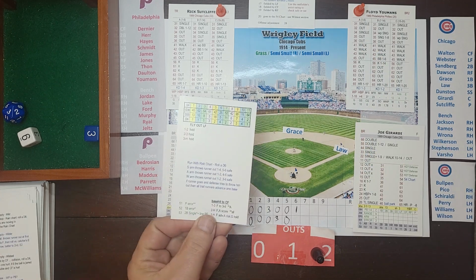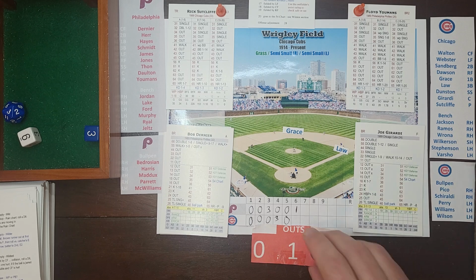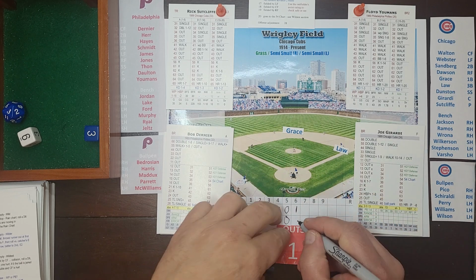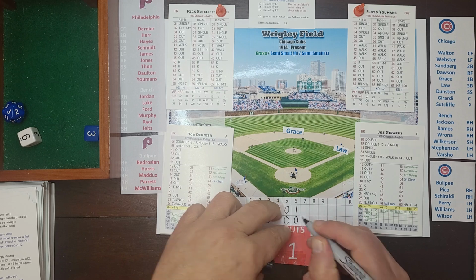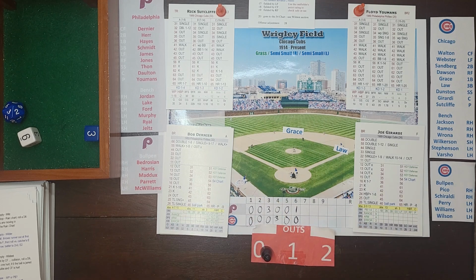So he does get out of the inning, and it's going to be a fly to left, and that's going to take care of it. So it didn't matter if they sent Grace or not because he wouldn't have scored anyway. So that decision became a moot point. So for the Cubs, no runs, a hit, no errors, and 2 left. We go to the 7th. It is 4-3, favor the Phils.